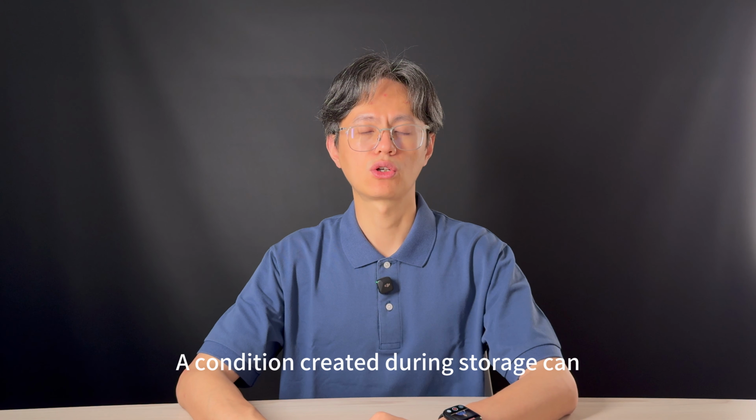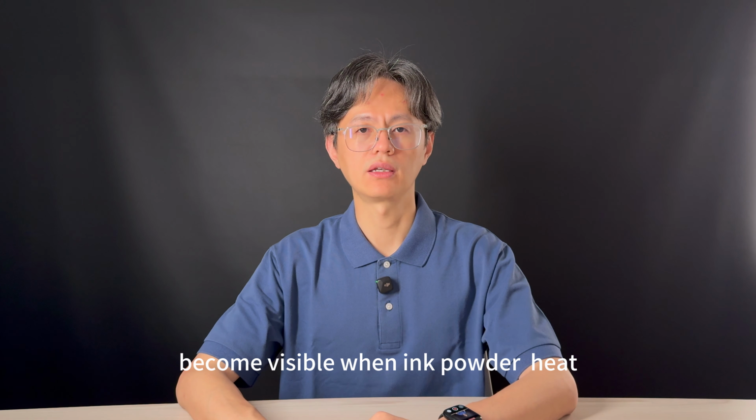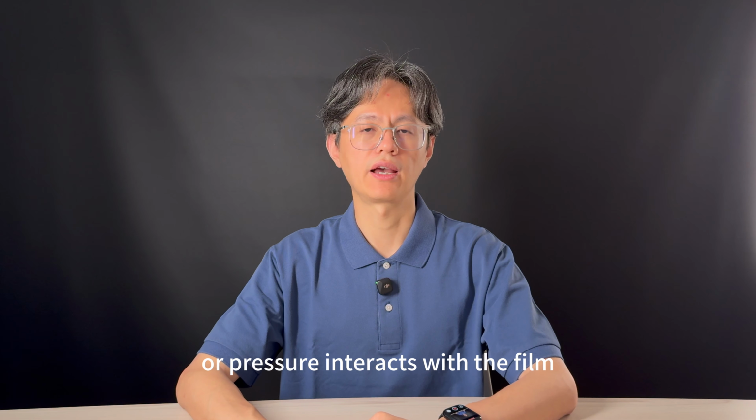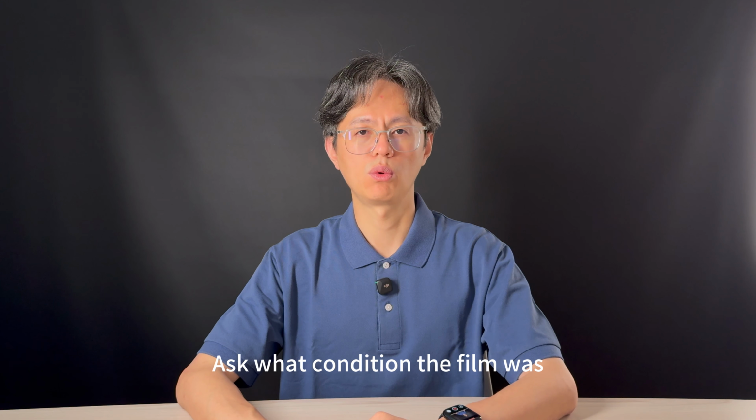A condition created during storage can move forward through the process and only become visible when ink, powder, heat, or pressure interacts with the film. So do not only ask what changes at the printer, ask what condition the film was in before printing started.